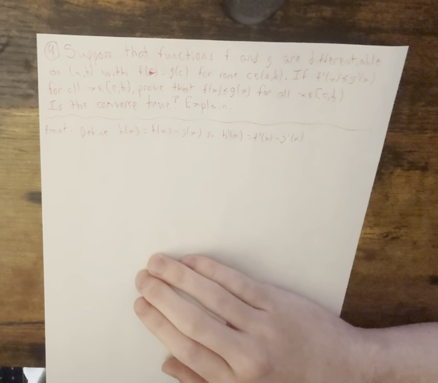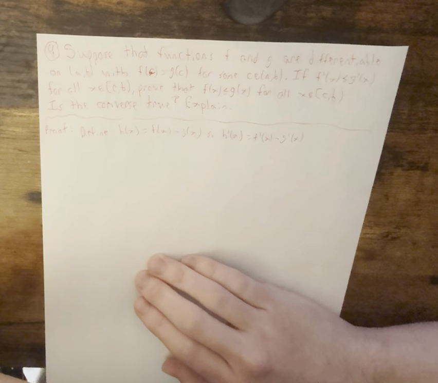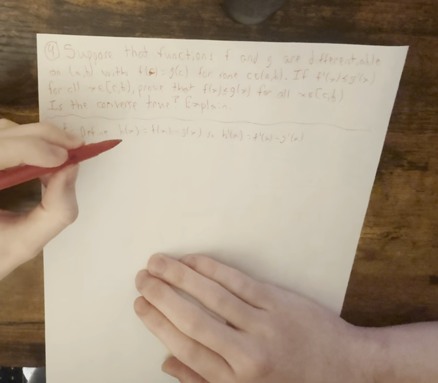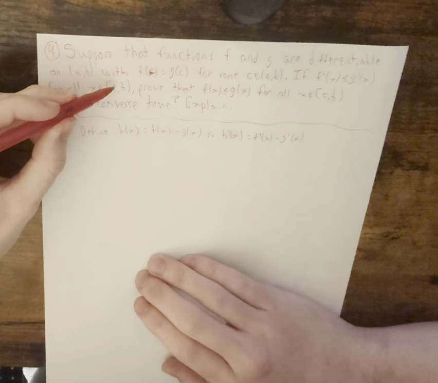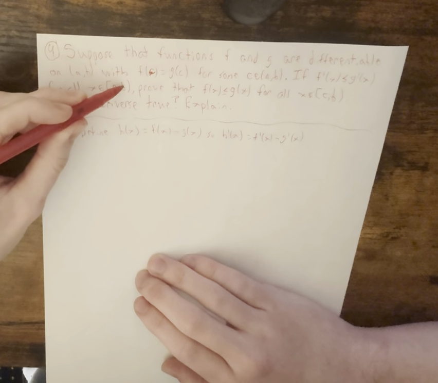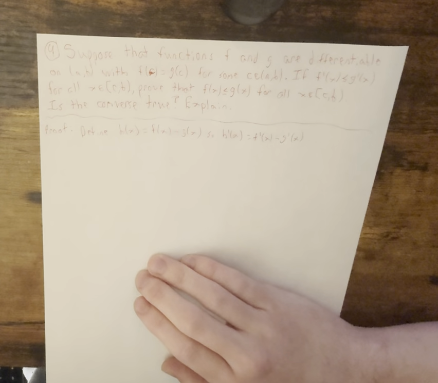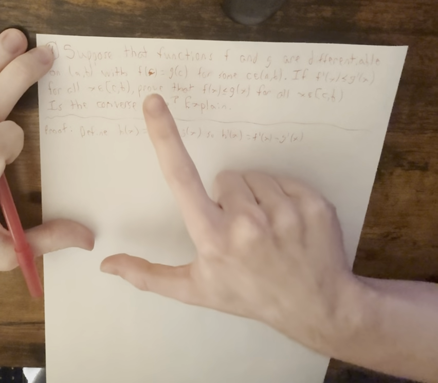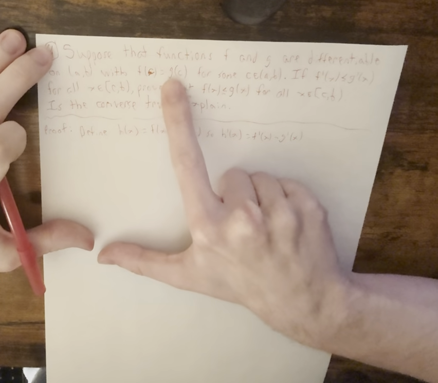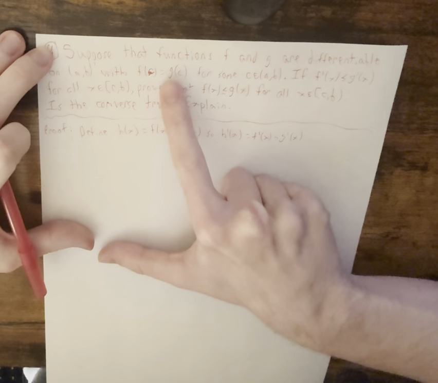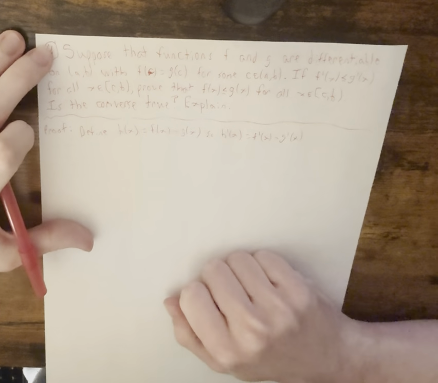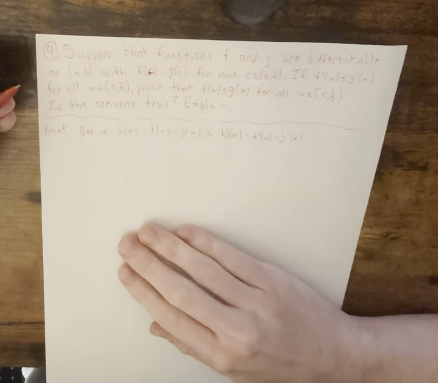And what I'm going to do is consider the mean value theorem on h from c to some x value. I'm choosing c because we have this nice condition where f of c minus g of c, if I move that over, is equal to 0. So that should cancel out nicely from the mean value theorem. So let's start doing that.